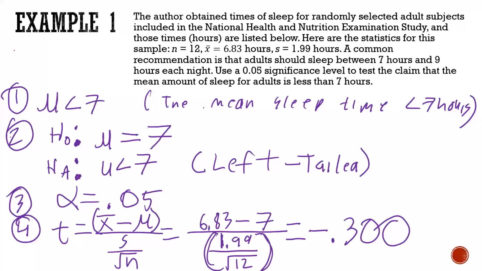Okay, so you have your claim, null hypothesis, alternative hypothesis, and significance level. Then you calculate your test statistic. So let's do the next step. So this is the t-value.